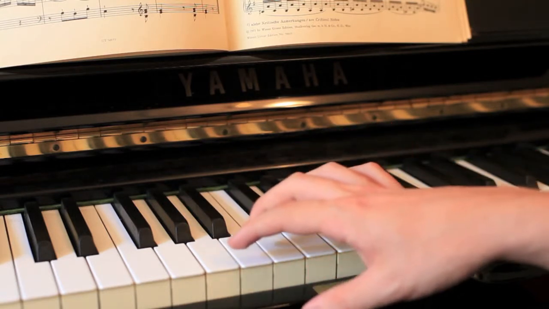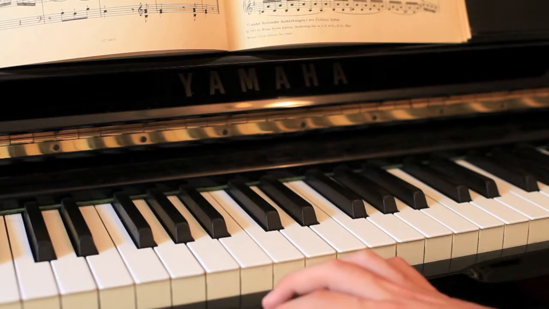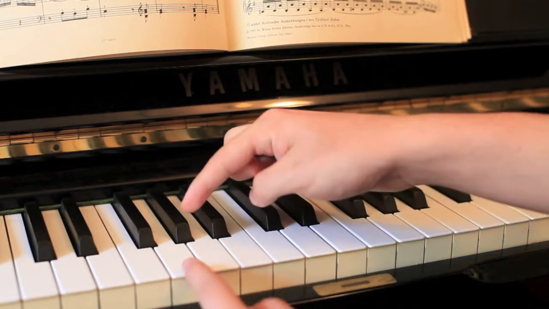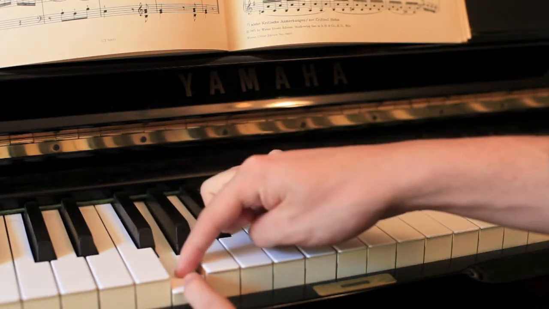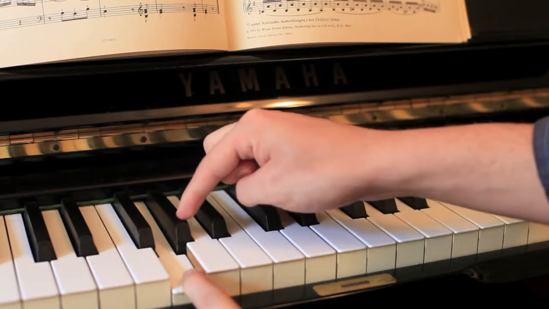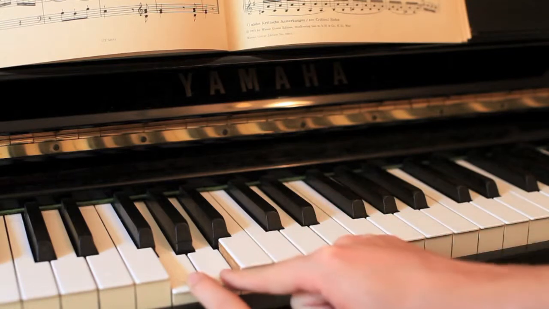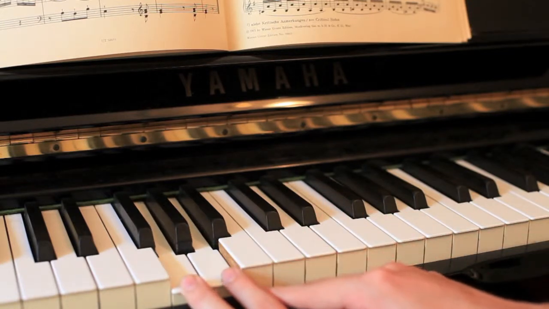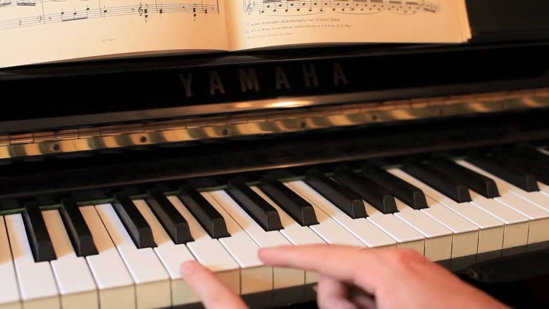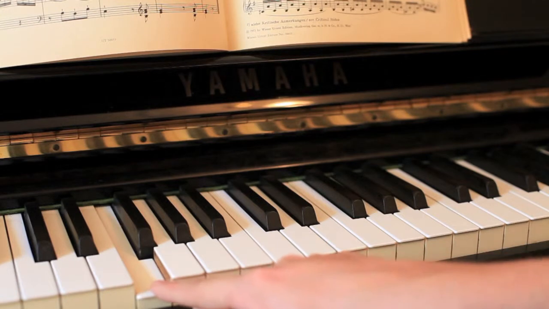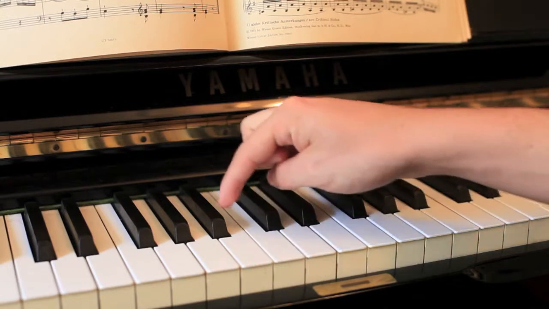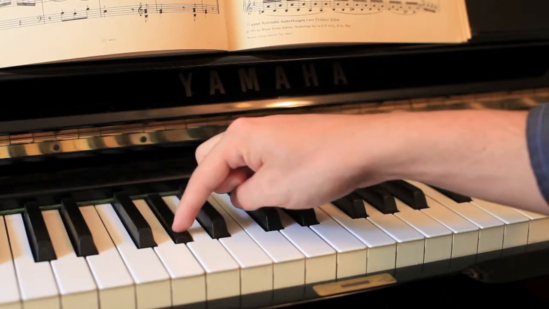The next shortest interval is the tone. So a tone is two semitones stacked on top of each other. So if you go from G, then one semitone up is to the G sharp, another semitone up from there is the A, and together that's a tone. So from G, a tone up is to the A, a tone down is to the F. From this B flat, a tone up is to the C, and a tone down is to the A flat.